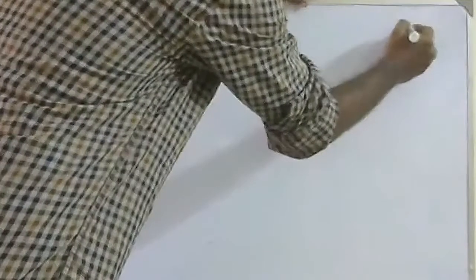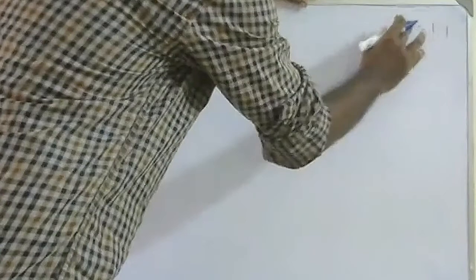Guys, can you hear me? So first, what's the initial condition we took? X naught equal to 1.1, right?